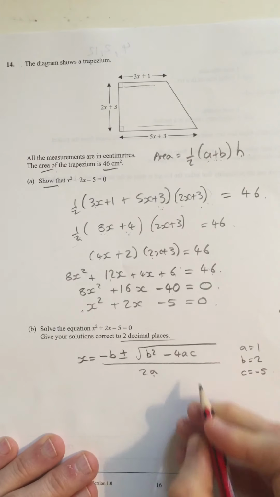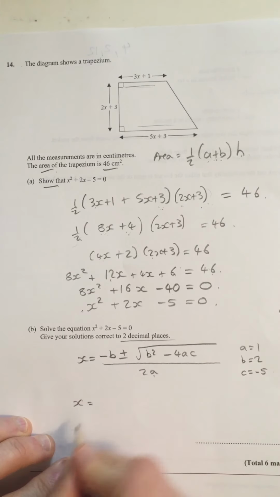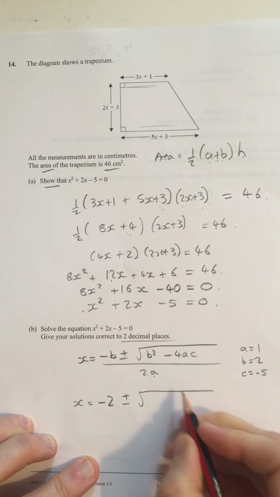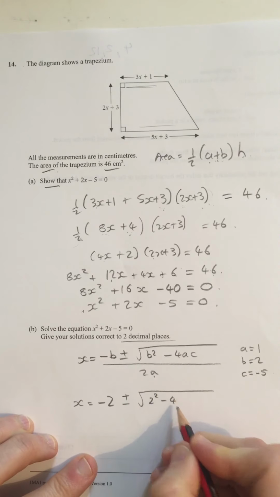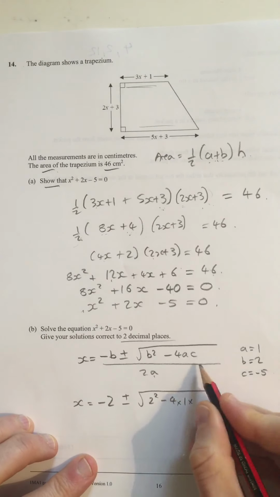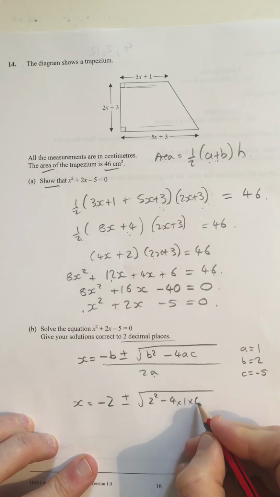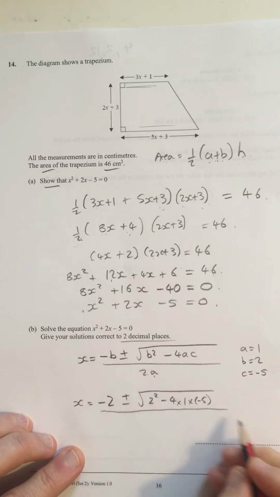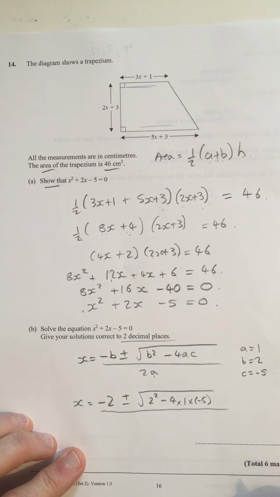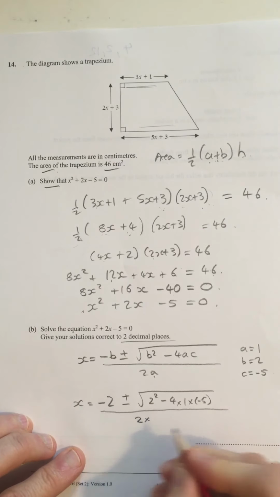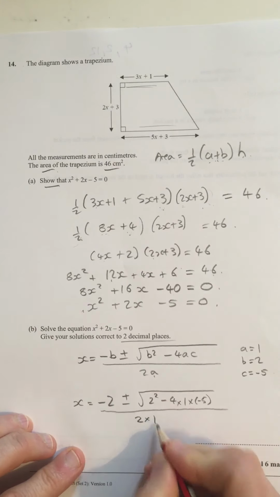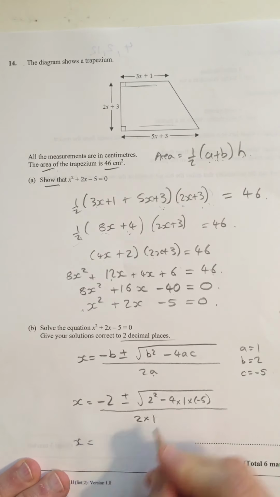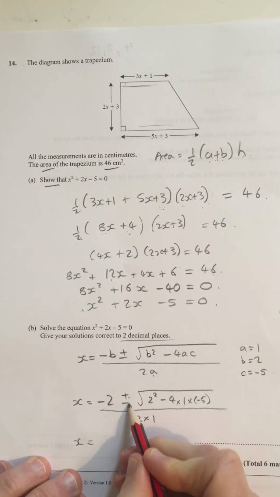So substituting these numbers into the formula, we get x equals minus 2 plus or minus the square root of 2 squared minus 4 times 1 times minus 5. Now because c is a minus, I'm going to put that in brackets just to be safe. Whenever you get negatives with these, safest thing, put it in brackets to be sure that your calculator will work it out correctly. And then finally, 2 times a, so 2 times 1. Right, so if I substitute all that into my calculator, I'm going to have to do it twice, once for the positive, once for the negative.